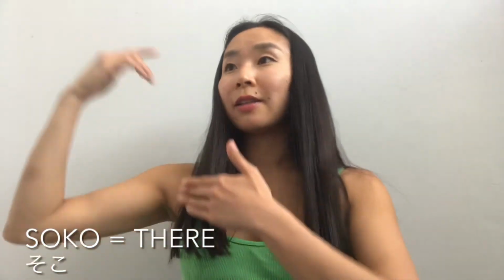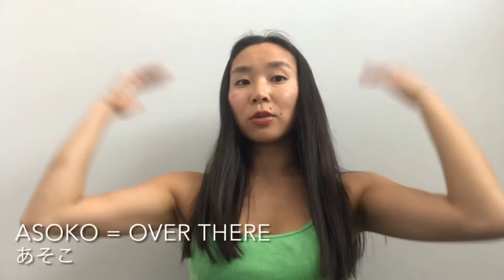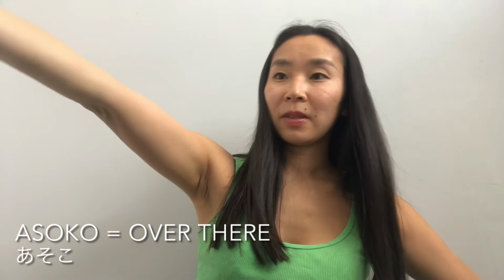Does it make sense? Number 3 is ここ、そこ、あそこ. So this is about place or position. ここ is "here" in English. そこ is "there" in English. あそこ is "over there". So ここ、そこ、あそこ are getting farther and farther. ここ is here in your area. そこ is a little bit far from you. あそこ is totally far from you.